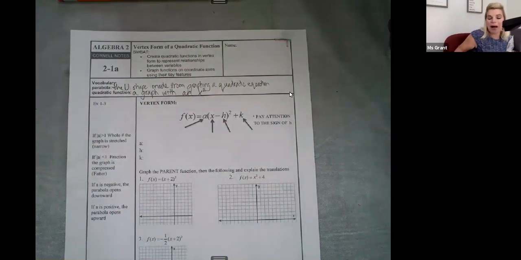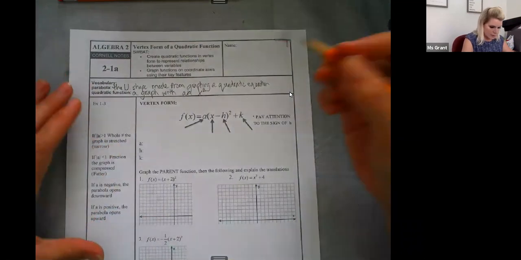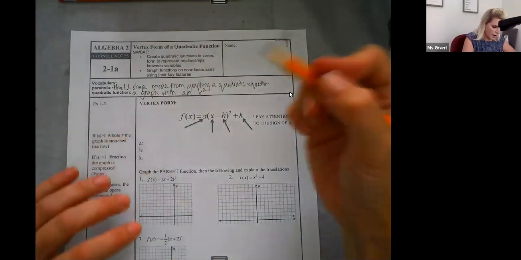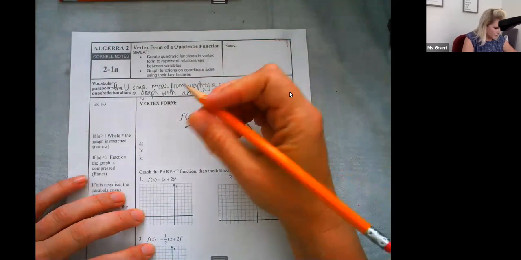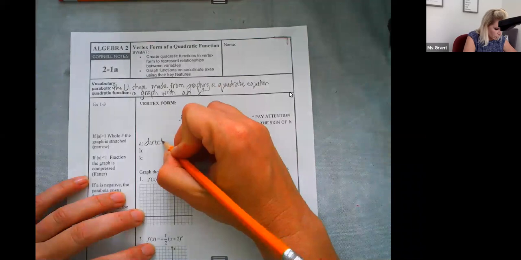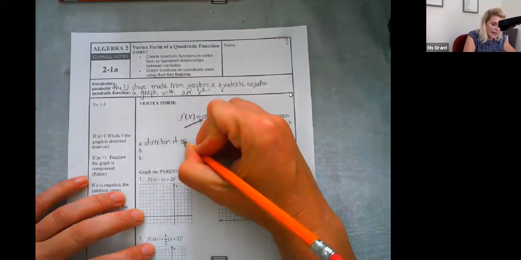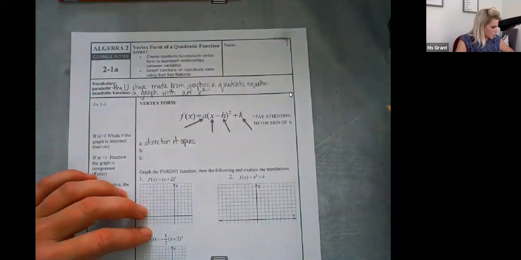Now you already know this, right? This h, k, but did you know that it was called vertex form? The reason it's called vertex form is because of my vertex. Well, let me label everything. The a is the direction it opens. If it's negative, it would be downward. If it's positive, it would be upward.